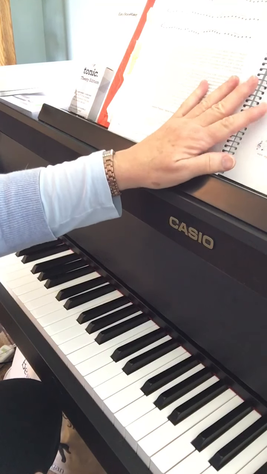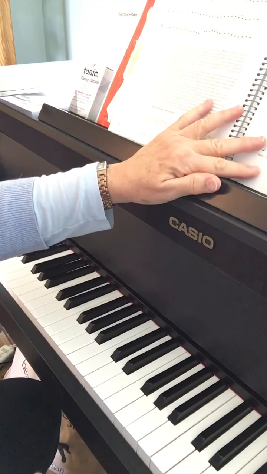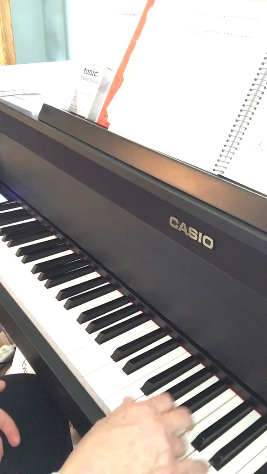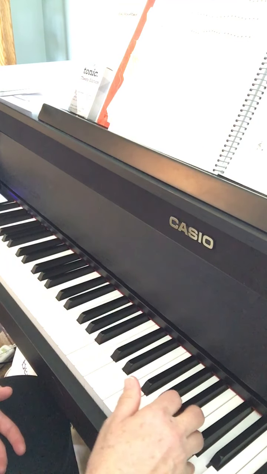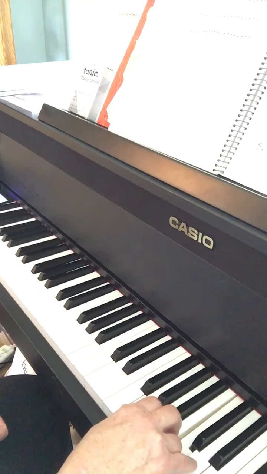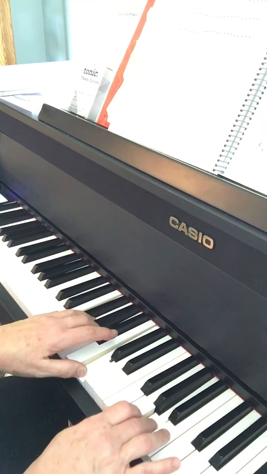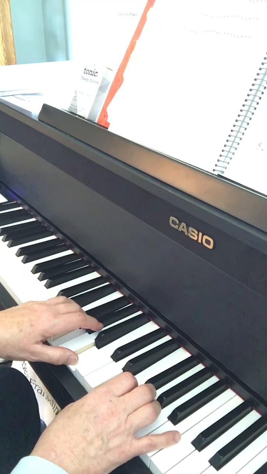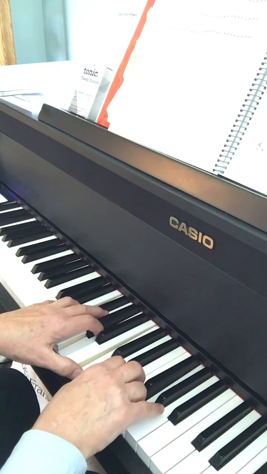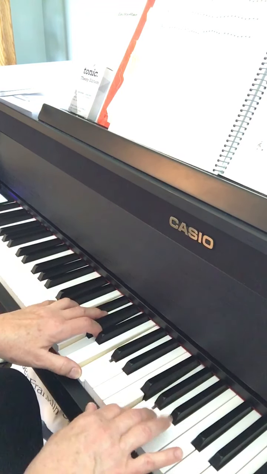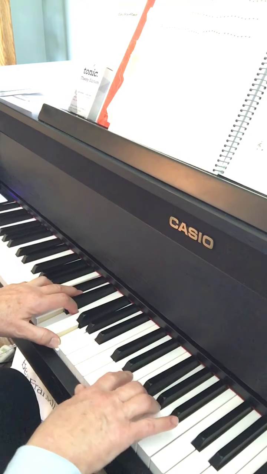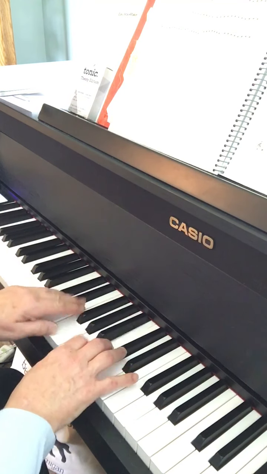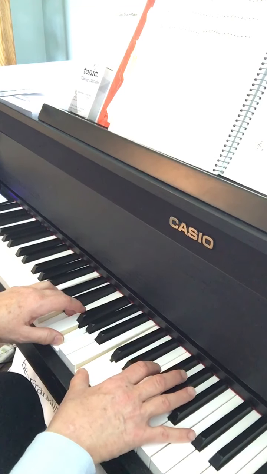But now, Memory from Katz shows a variation on the form: A prime, B, A prime. So here's A. Here's A prime.